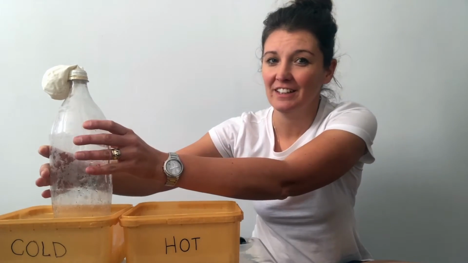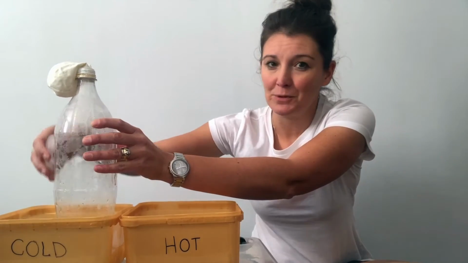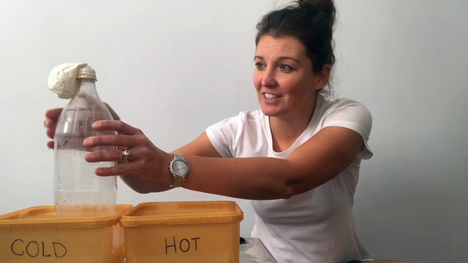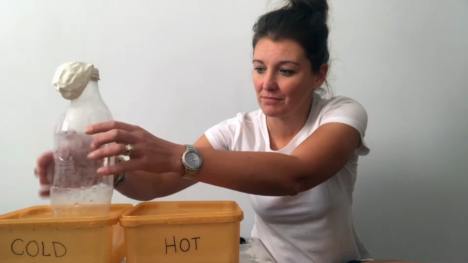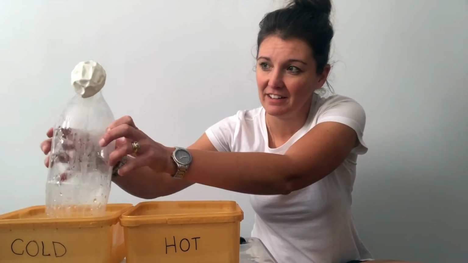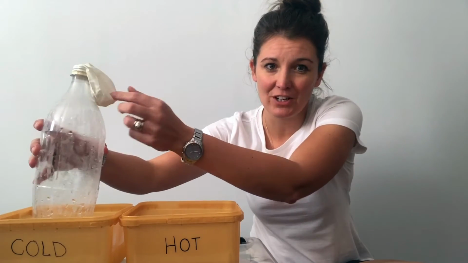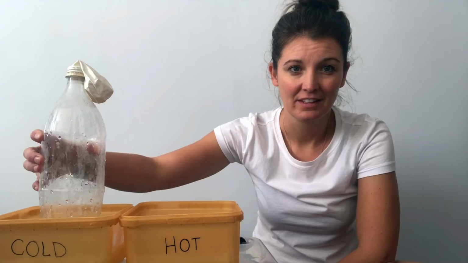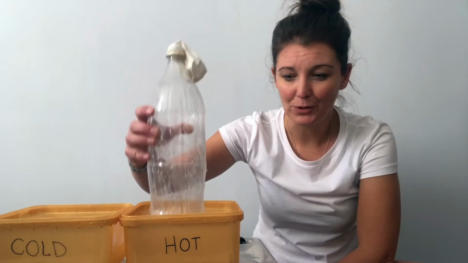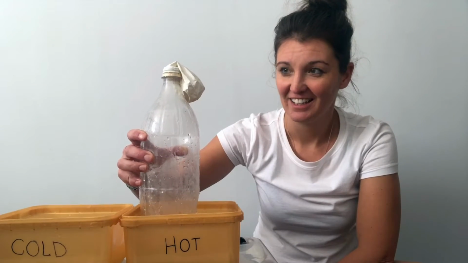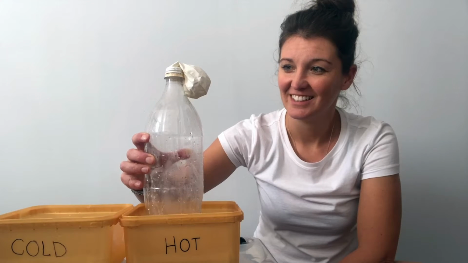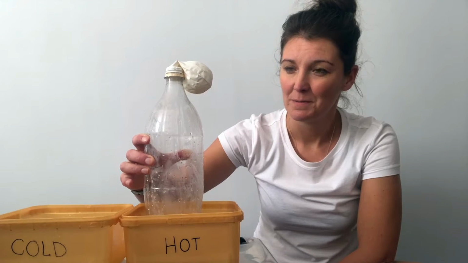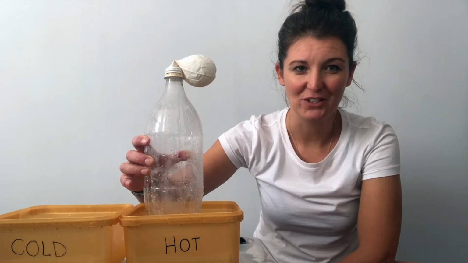We'll add a bit more ice to the sides, cool the bottle right down, and you'll see there's almost nothing left in the balloon. And then if we put it back in the hot water, it's like magic.